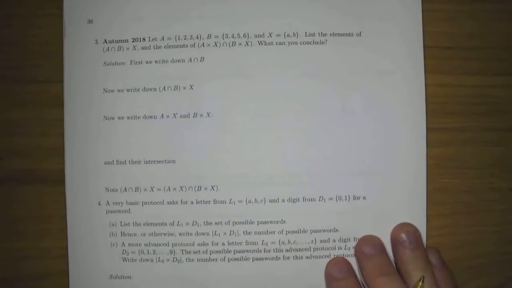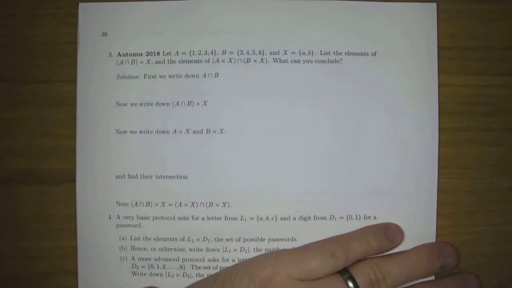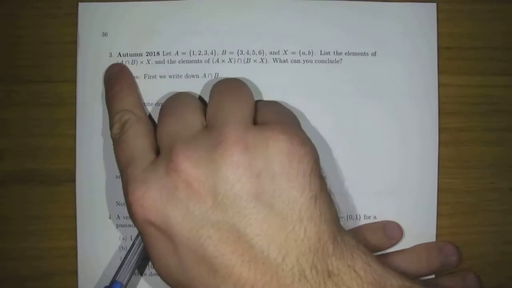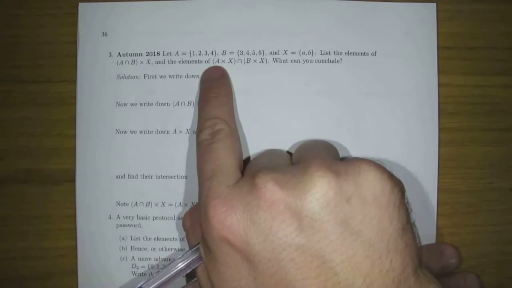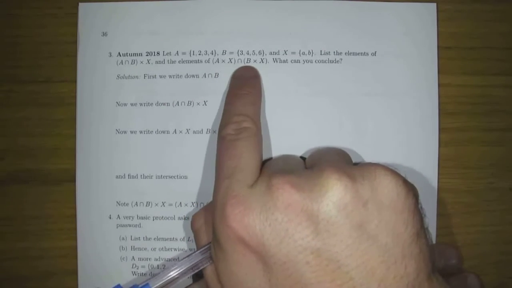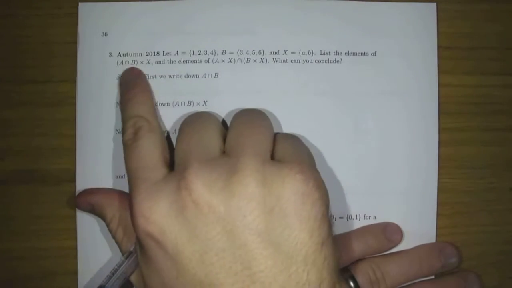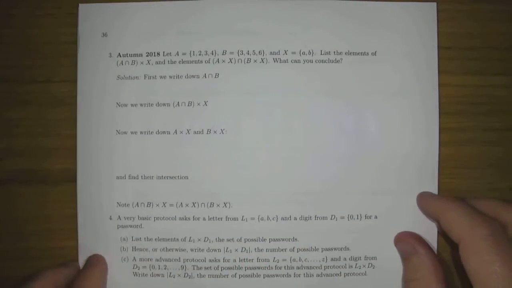Okay, so we'll do a little example here. Question. Let A be the set containing 1, 2, 3, 4. B be the set 3, 4, 5, 6. It would be nice to see a universal set here, but we mustn't need it. And X the set containing a and b. List the elements of A intersection B Cartesian product X and the elements of A Cartesian product X intersection B Cartesian product X. What can you conclude? Okay. So again, if you're finding something that's complicated, maybe build it up slowly, work within the brackets, for example.